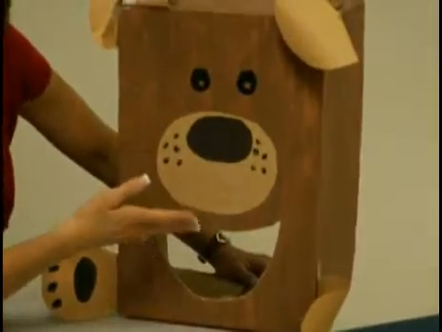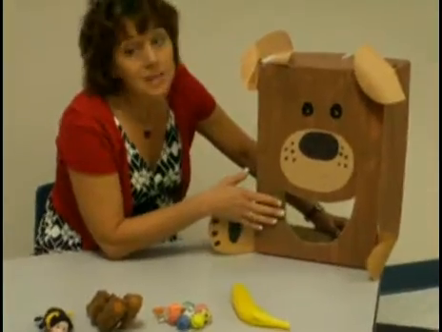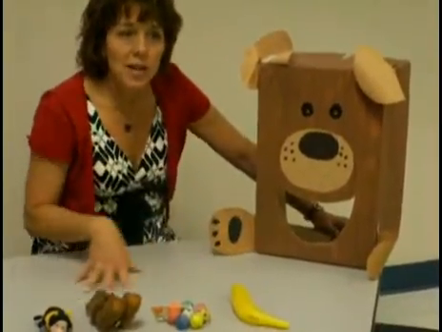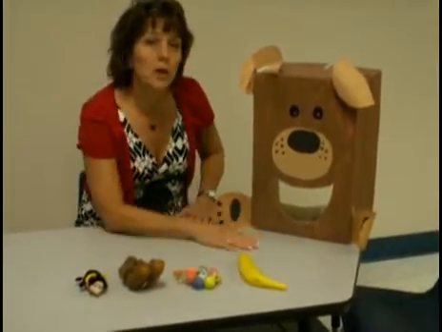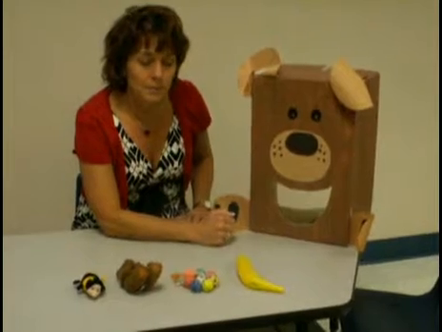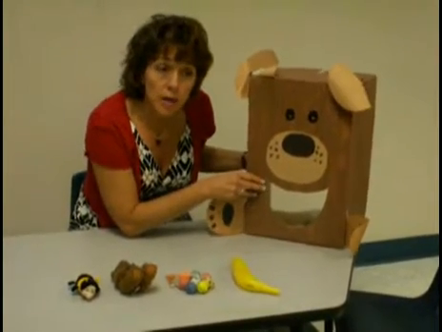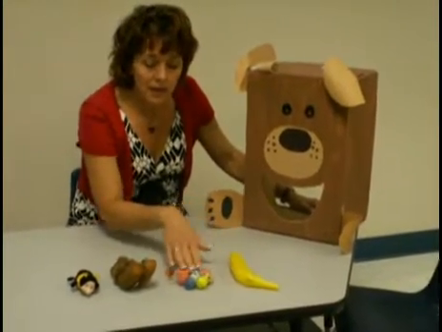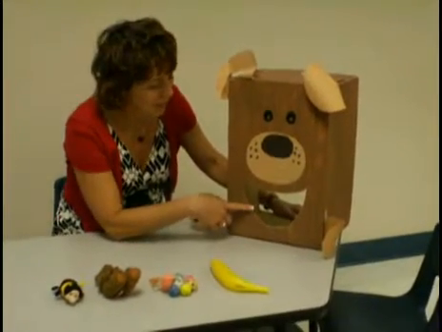Sometimes you see them in a cage at the zoo. Sometimes you see them in the forest. This is a bear. Can you say bear? Once all the children say bear, then you can begin to explain what you're going to do with the bear. Today, our bear is hungry. He wants to eat items that start with B. These are the items we have that start with B.